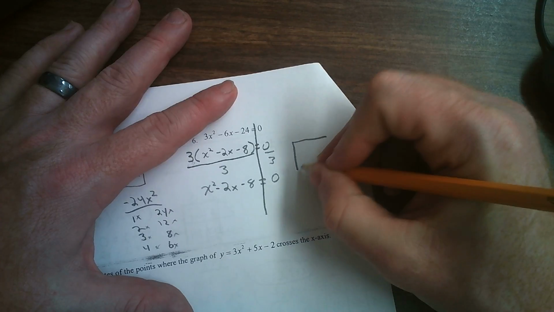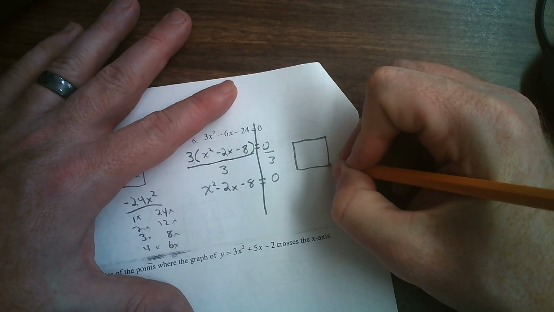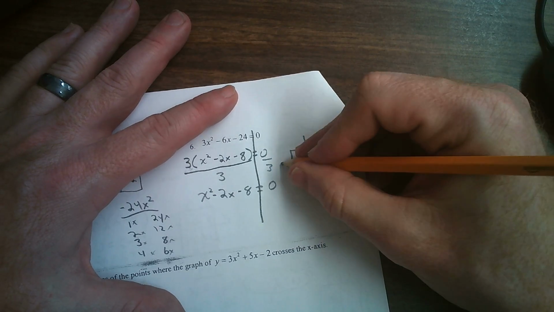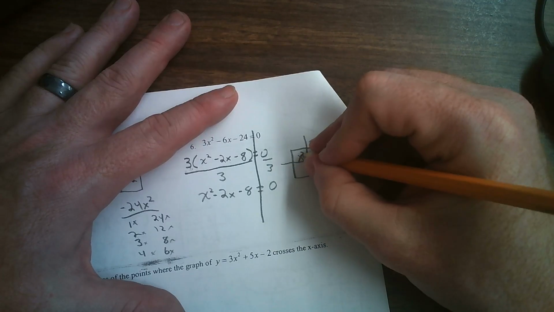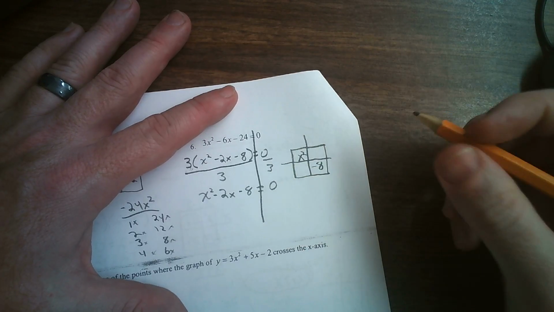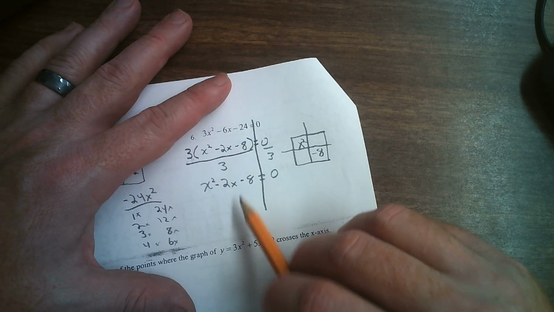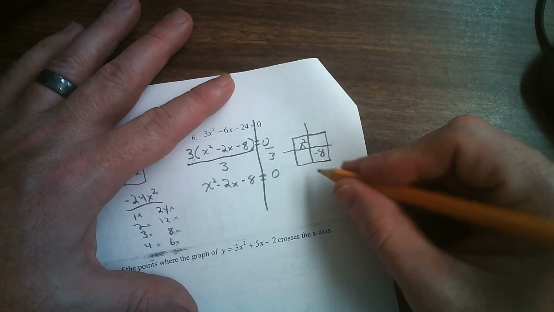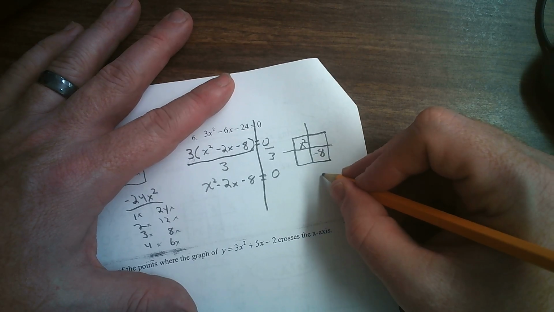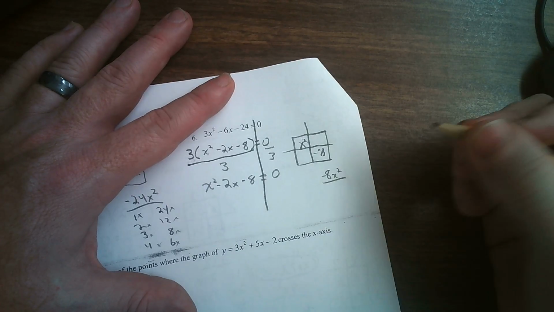So I'm going to draw the box. Make this large enough to see. Top left is x squared. Bottom right is negative 8. Some people are getting very quick at this and can do it in their head, which is fine. But I know I need the factors of negative 8x squared that combine to make negative 2.